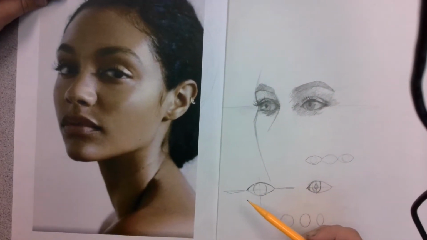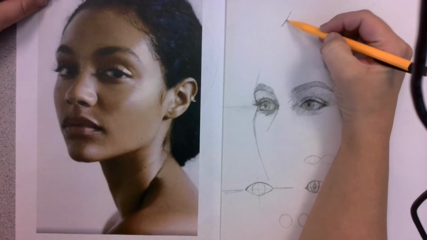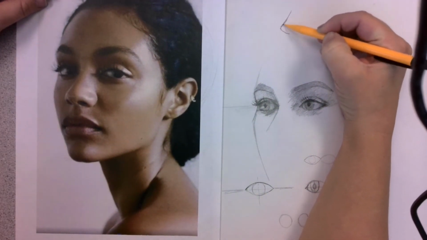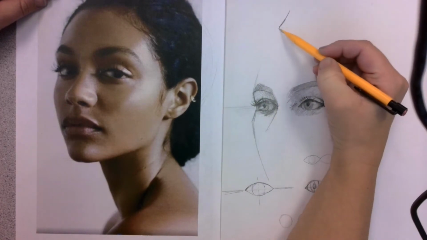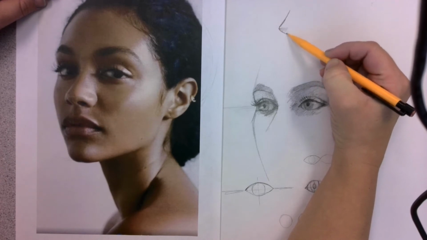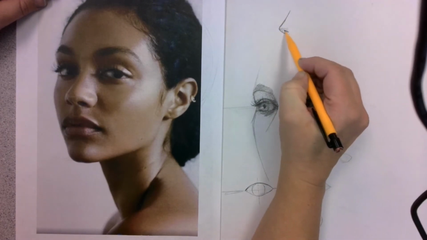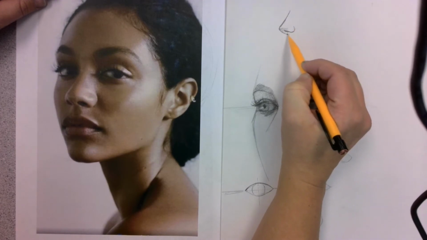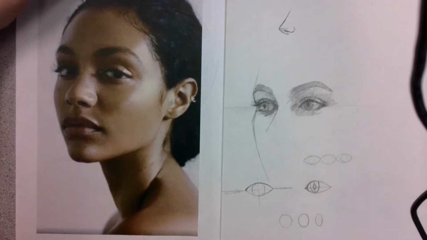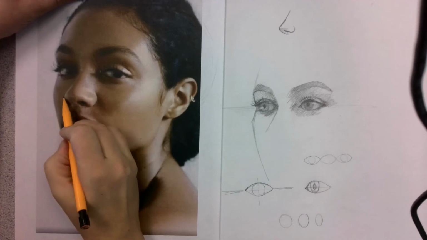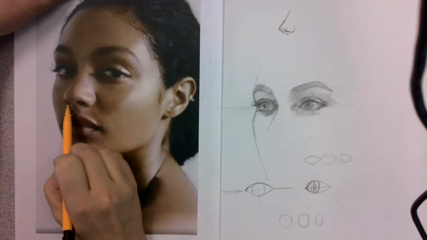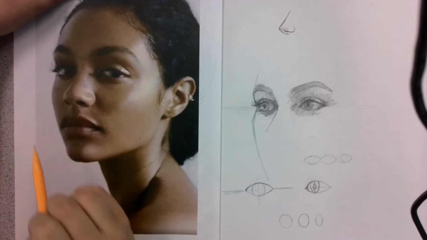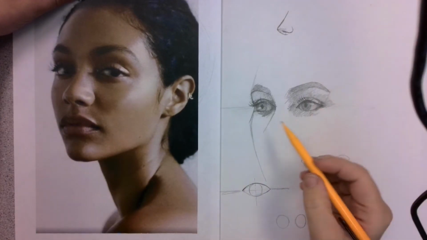If you were to look at it from profile, this is what someone's nose would look like from profile view. Right here, this is the plane change. And all of this is usually in shadow because it starts to come back in under the face. Let me just give you some things for context. So you want to pay attention to that plane change. Then we'll have the nostril, the skin between the nostril, and then the nostril on this side.